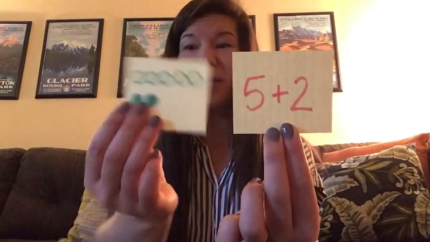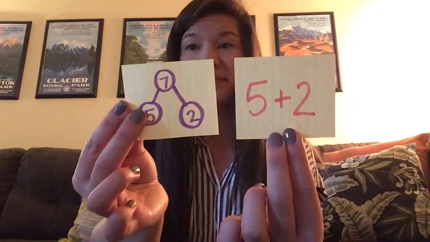An equation, a picture that matches, a number bond that matches, and a number line that matches. Take a second right here, and if you haven't already, make those 4 game pieces for your game cards. So that's one set. We're going to make 2 more sets that match 2 more equations.